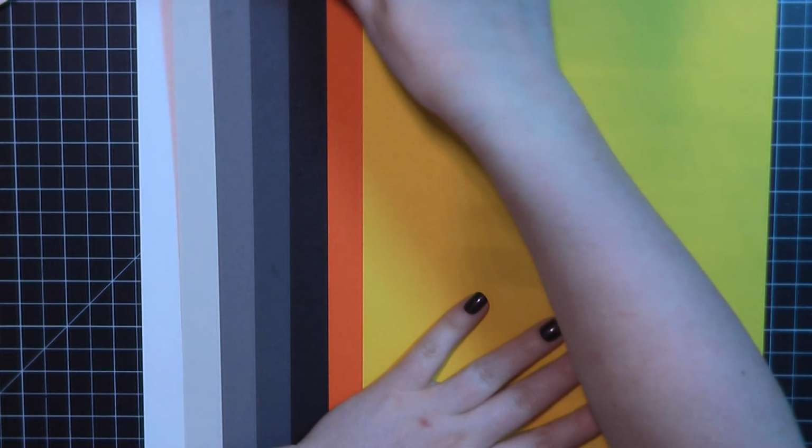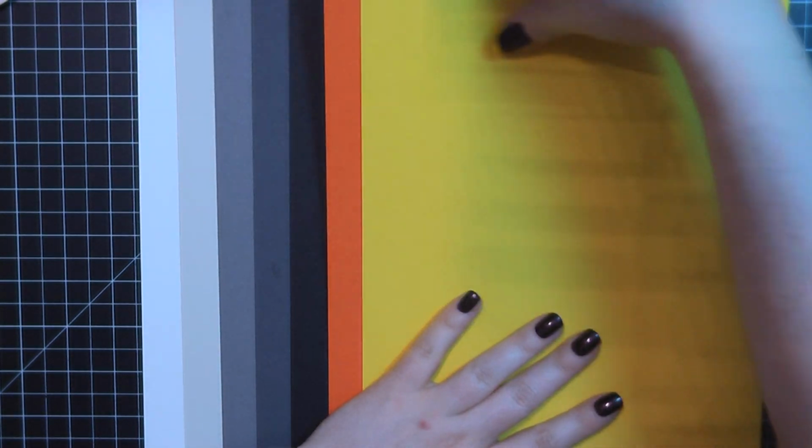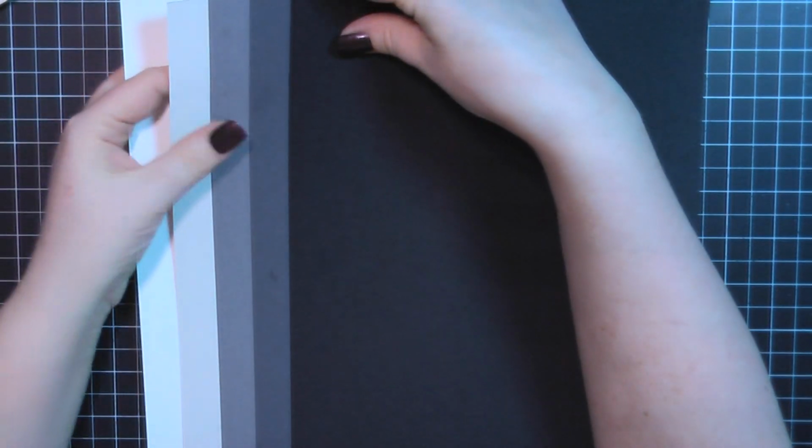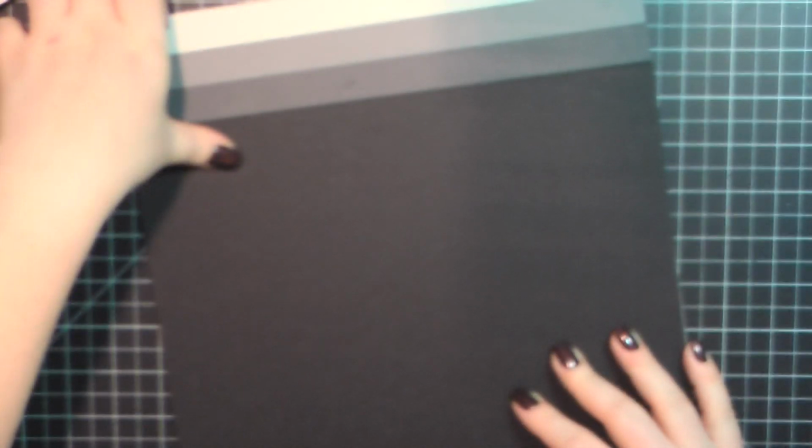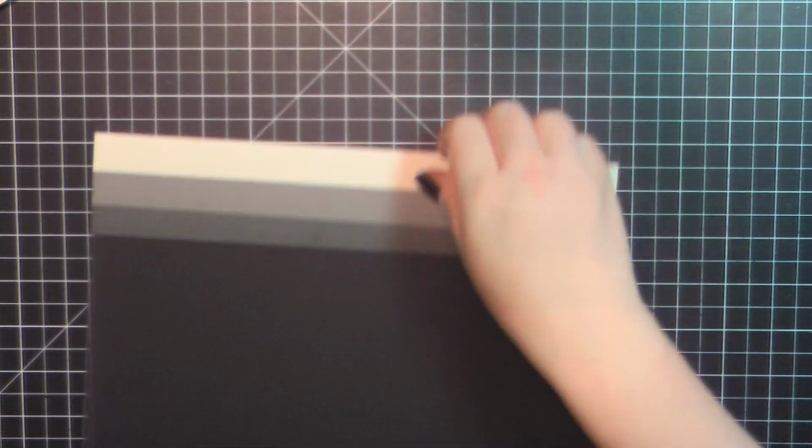So I'm going to move my colored cardstock over here off to the side. And I'm going to keep my grays in order so I know my lightest to darkest. And I'll move my cream for my ghost out of the way as well. So I'm going to start here with the lightest gray.